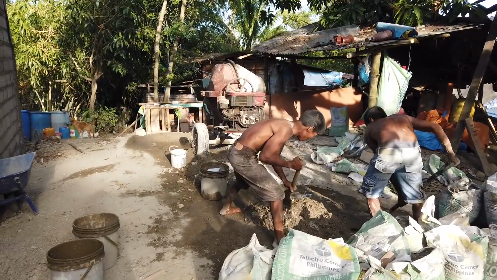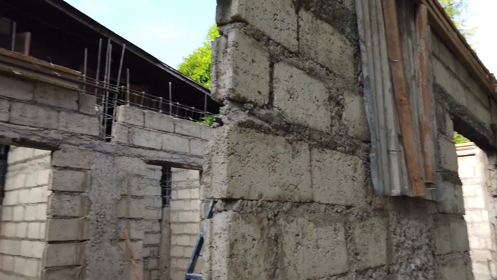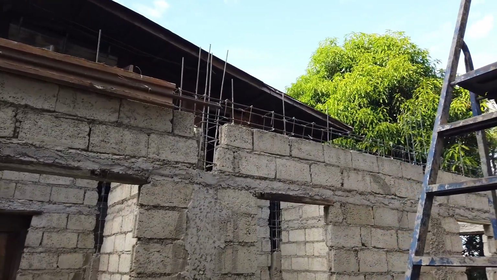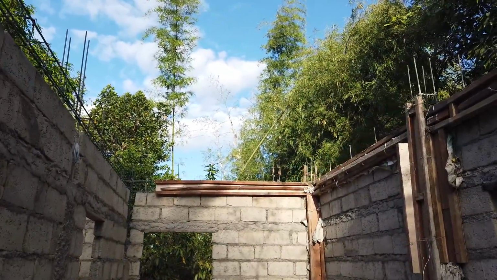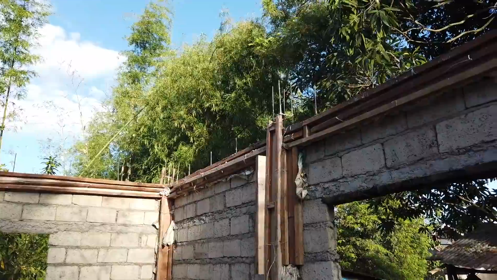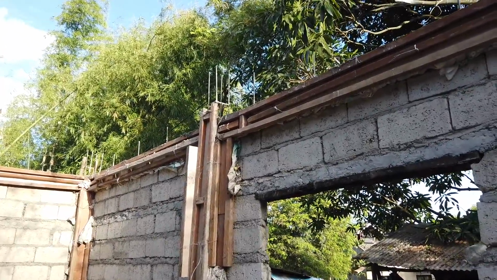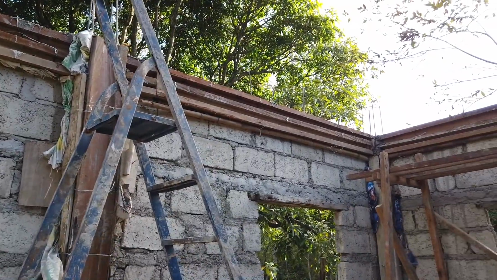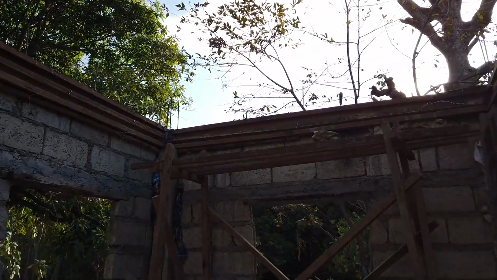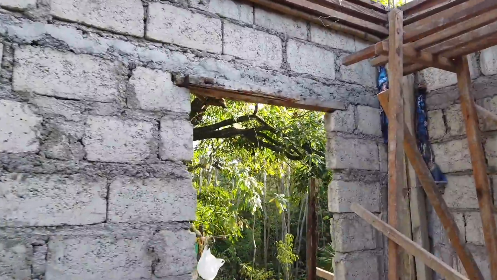So I'll have to look inside. So that corner, from that corner to here, is the one that they have poured, including this one side on the front.